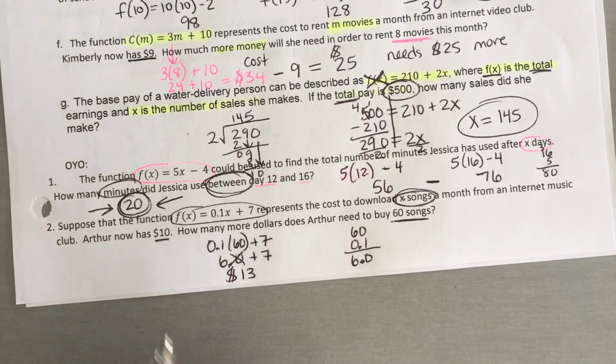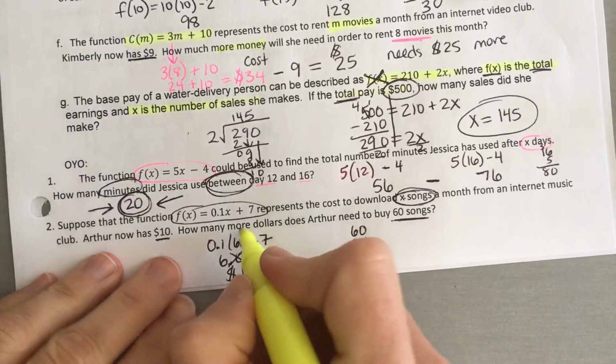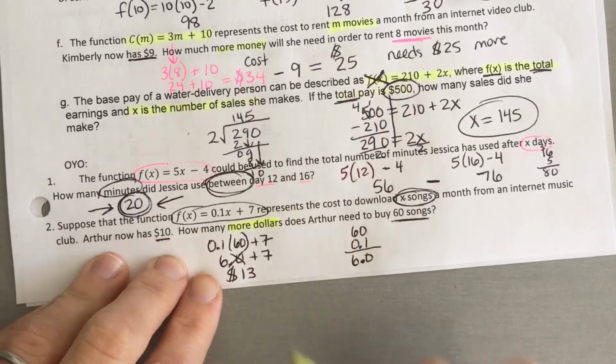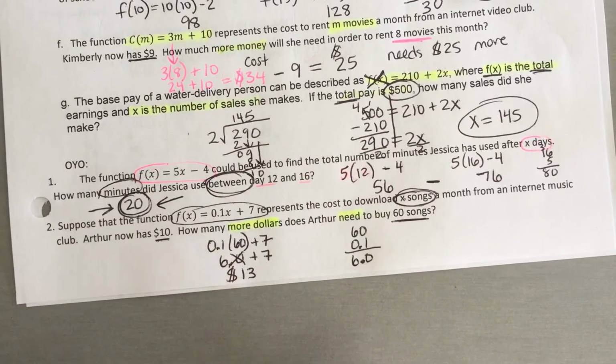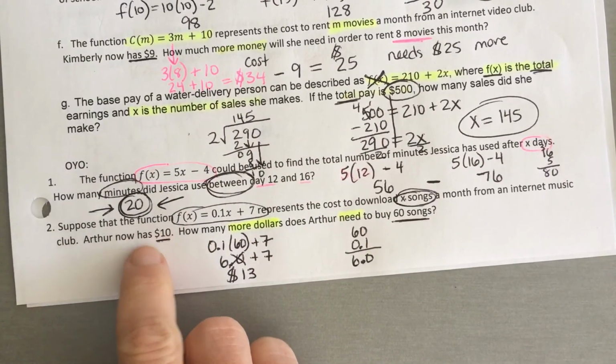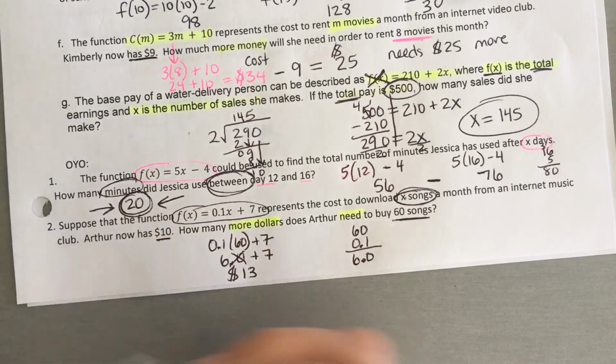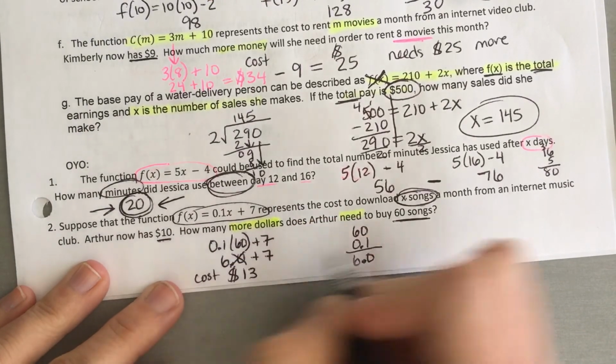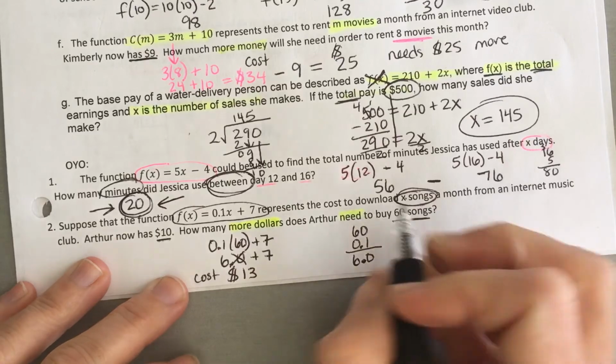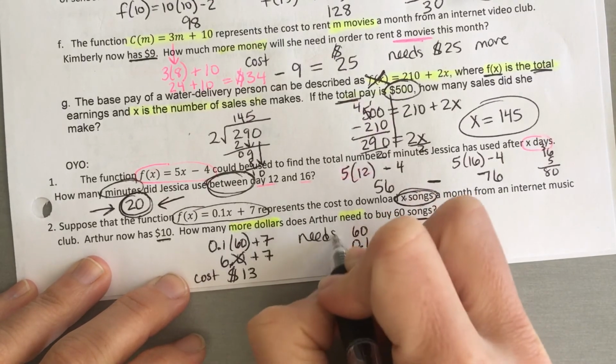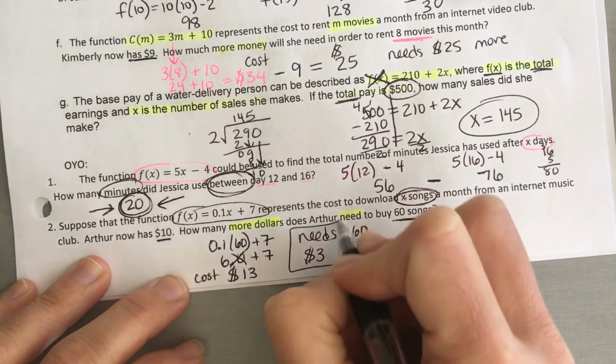13 is not your final answer. It says how many more dollars does he need? Well, how many does he have right now? He has 10. It's going to cost him $13 to buy the 60 songs. So he needs how many more? He needs $3.